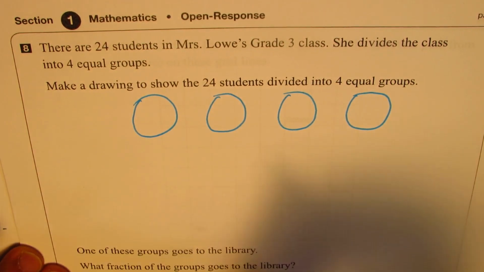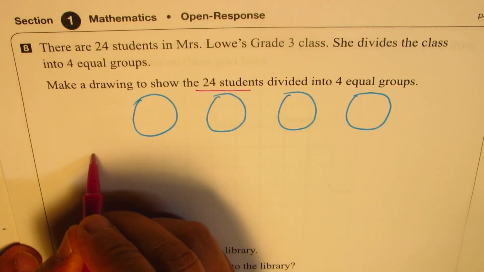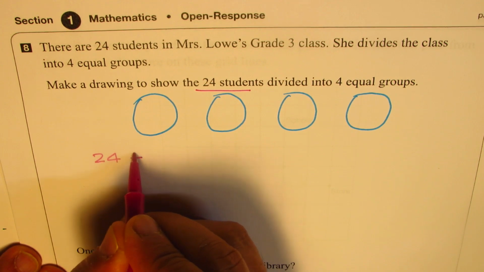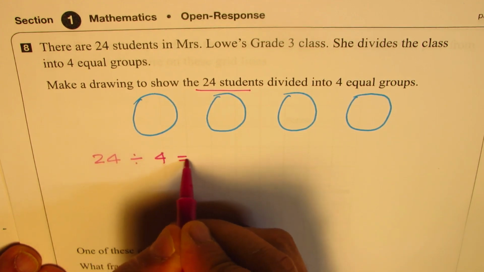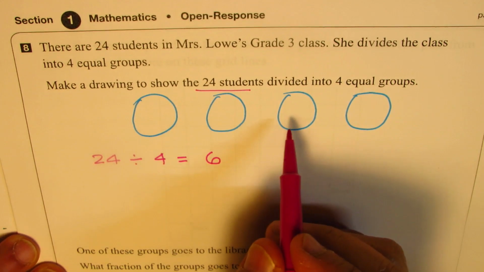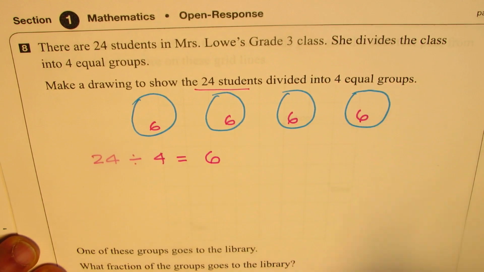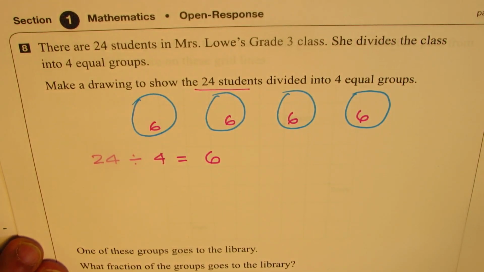So you could do a couple of things. That is, total students are 24. So you could divide 24 by 4. What you get is 6. This is one way. So we could have 6 in each, right? So we have 6, 6, 6, and 6. That is one thing which we could do.